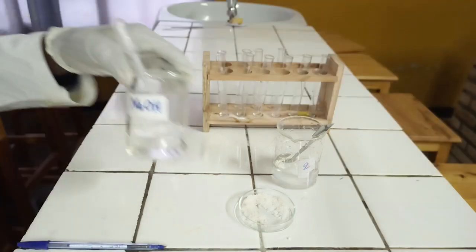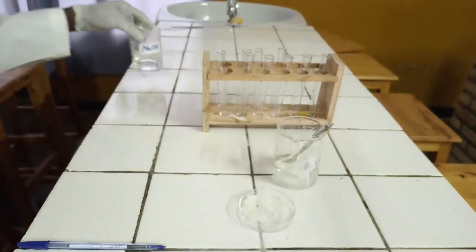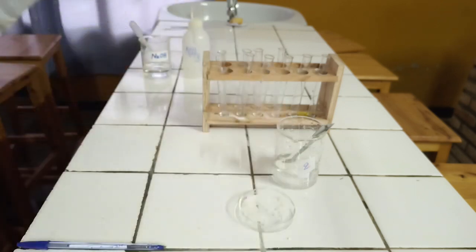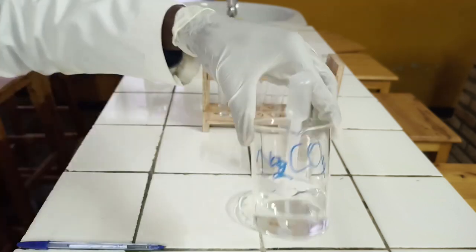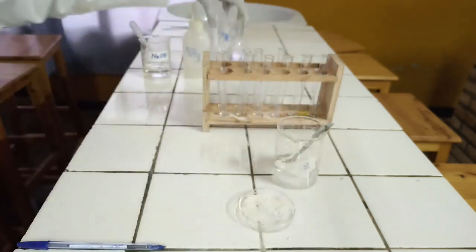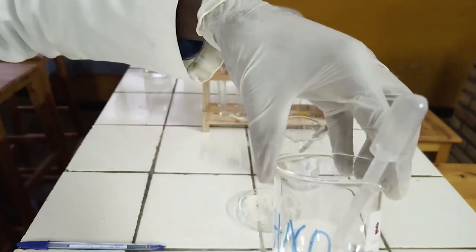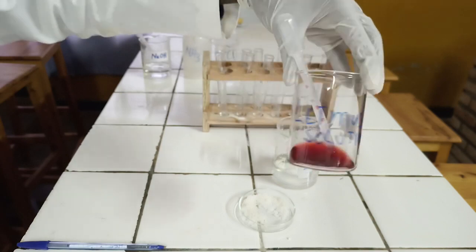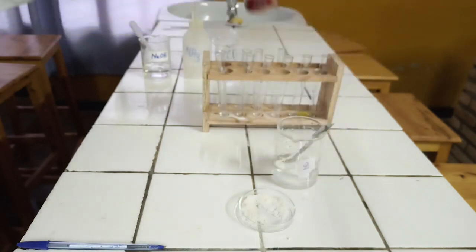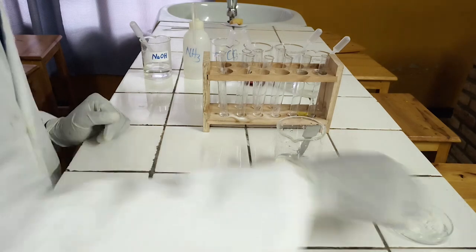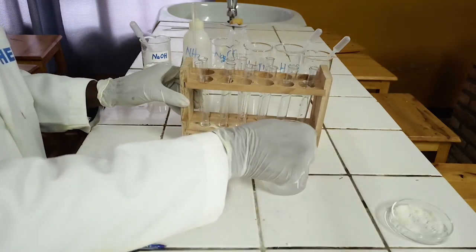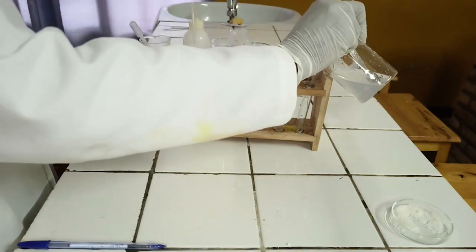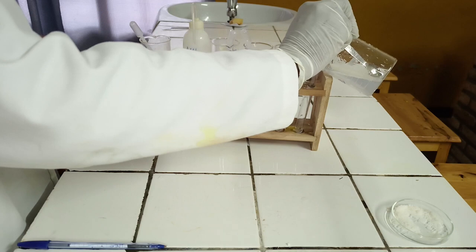Chemicals required. 1. Sodium hydroxide solution. 2. Diluted ammonia. 3. Sodium carbonate solution. 4. Diluted nitric acid. 5. Litmus solution. Third step, divide the solution into test tubes, put around 5 ml in each test tube.